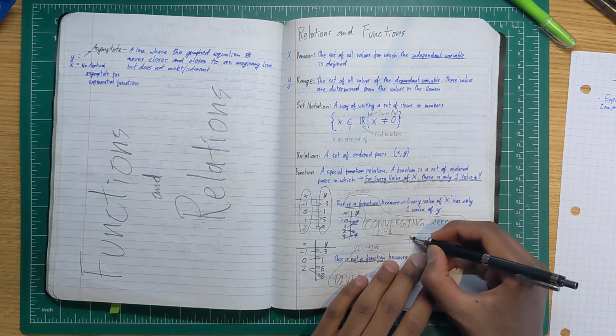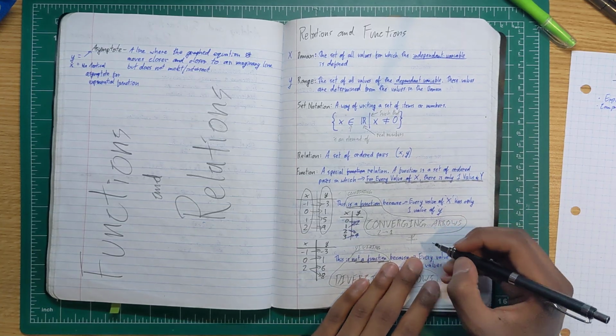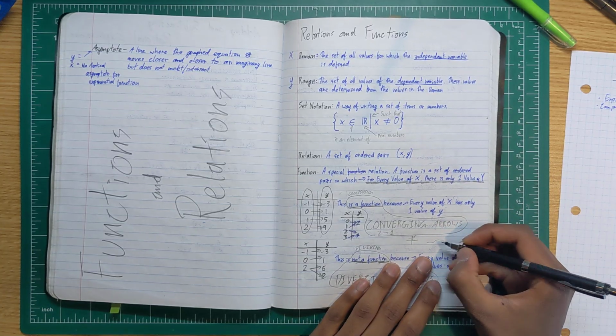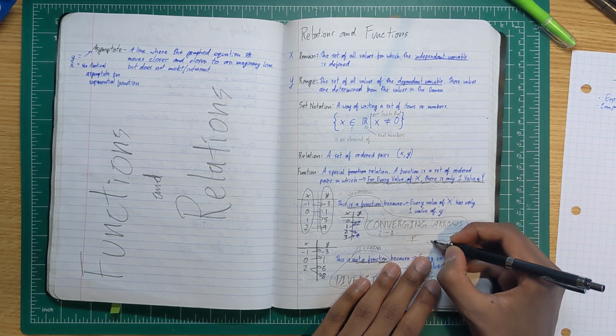So it will look like this. And it's still a function. It'll look like this because it passes the vertical line test.